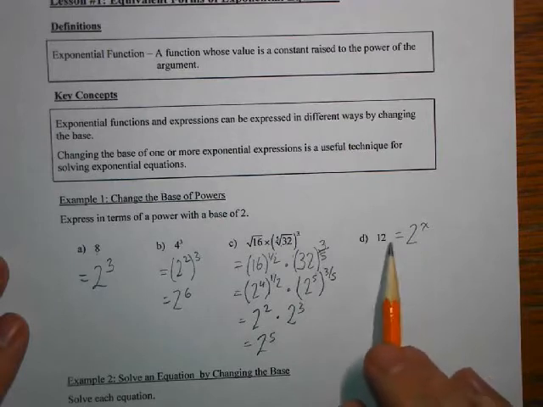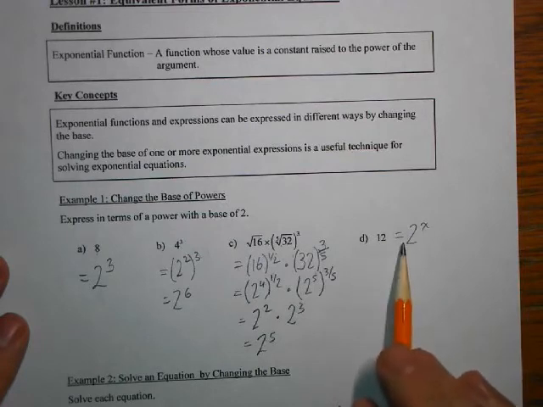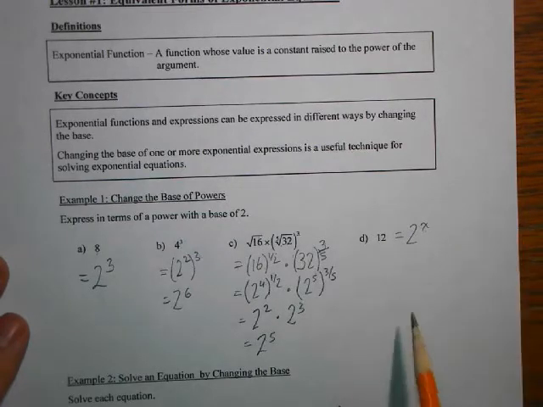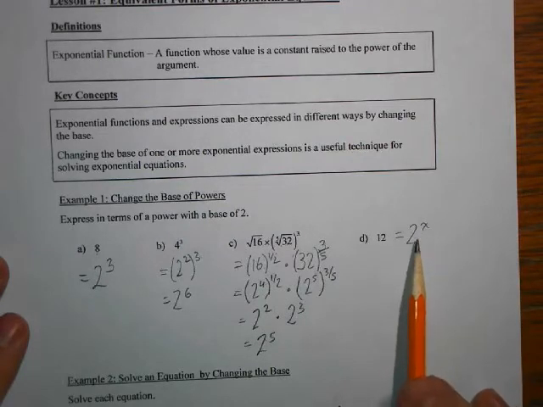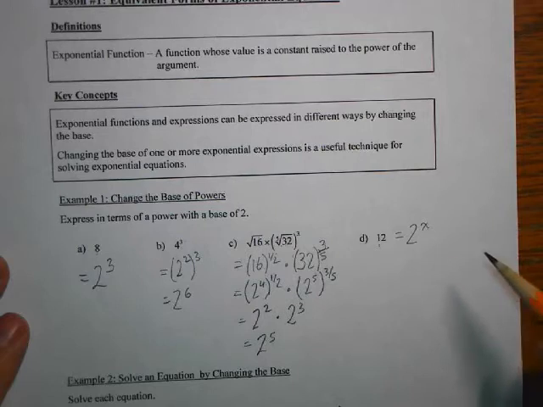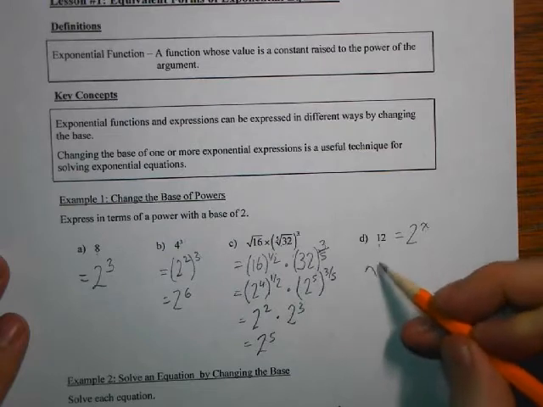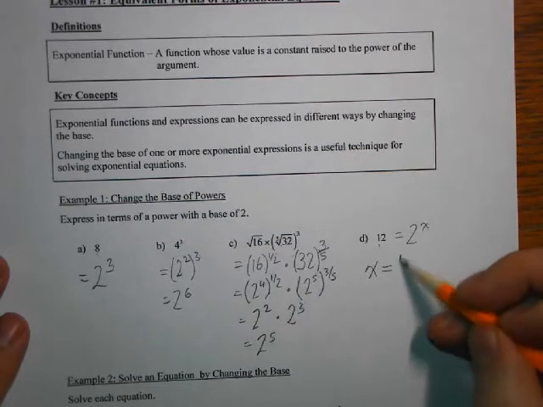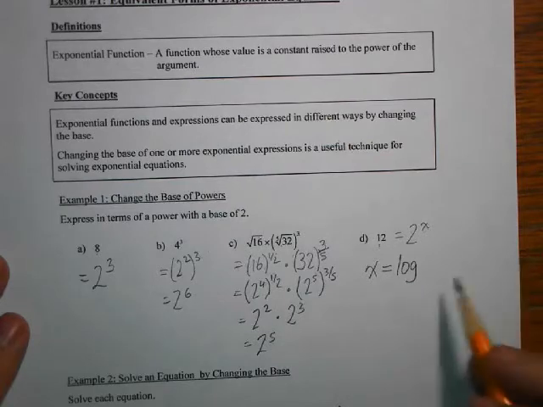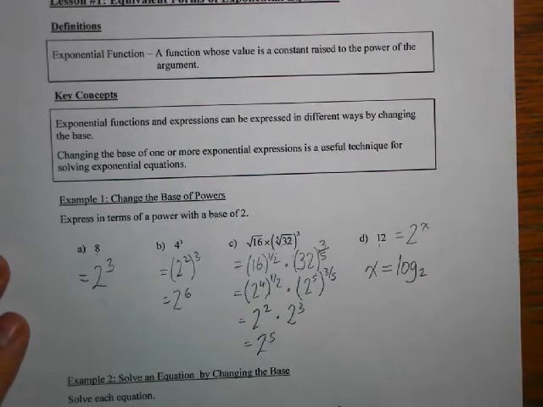The answer to that is using logarithms. So what we're going to do is rewrite this in the form of a logarithm. If I was to name these parts, I'd say that's the base, that's the exponent, and that's the result. When I write it as a log, I'm solving for the exponent because a log is an exponent. So I always start off with the exponent is equal to, and then the log. But I need to know the base of this log. The base of the log is the same as the base of the exponential part up here. So it's log base 2 of 12.